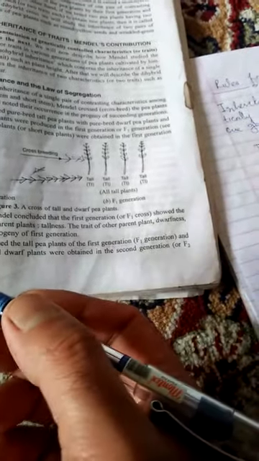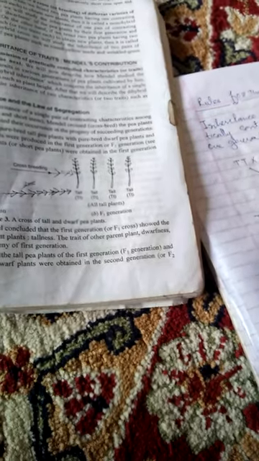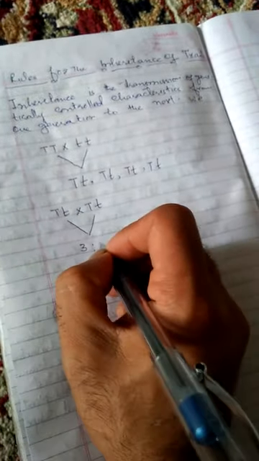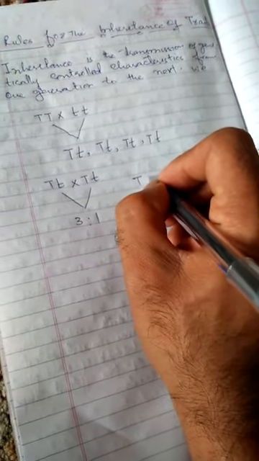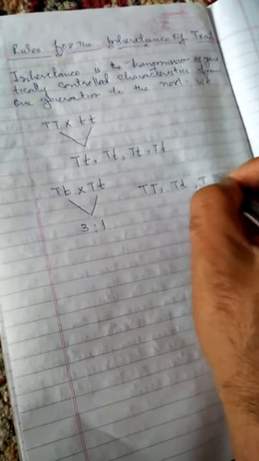Mendel then crossed the tall plants of the first generation and found that tall plants and dwarf plants were obtained in the second generation in the ratio of 3:1. That means three tall and one dwarf.